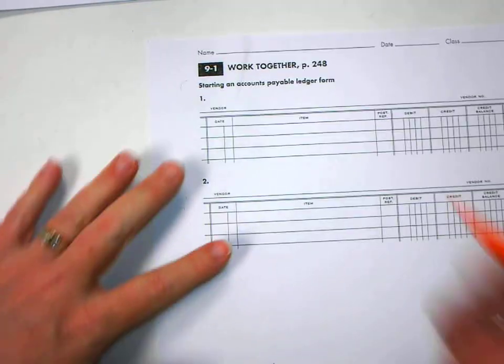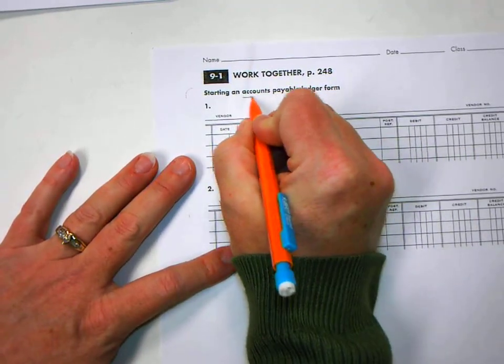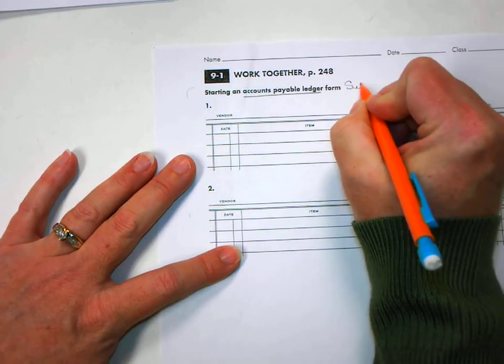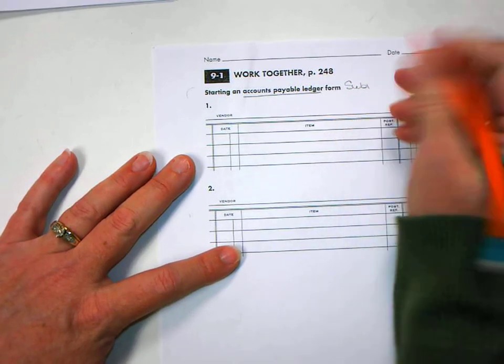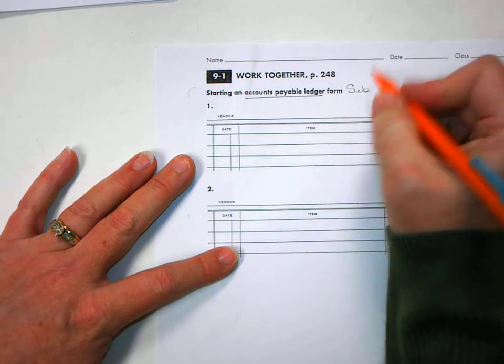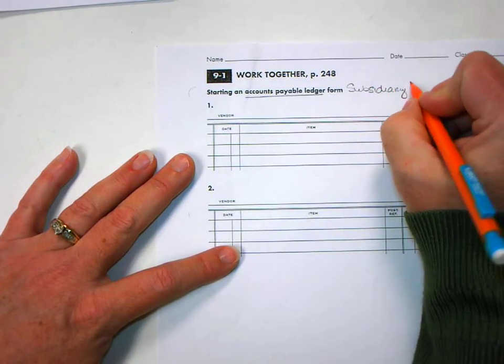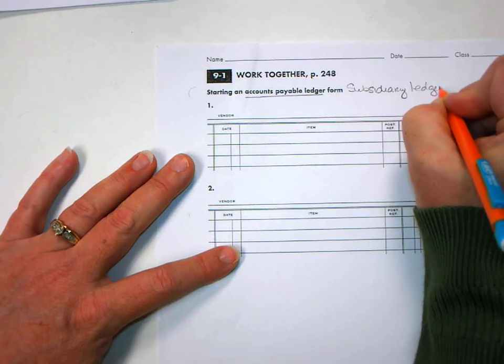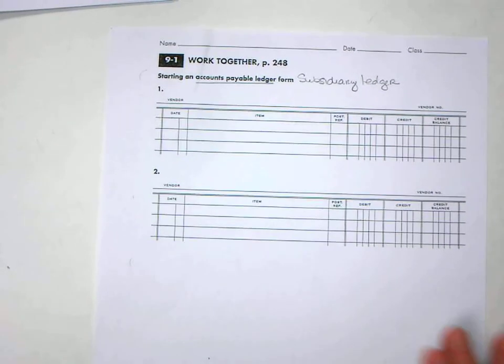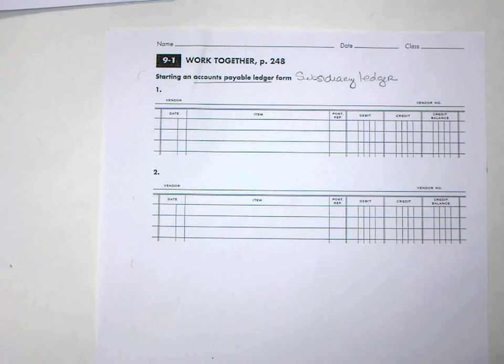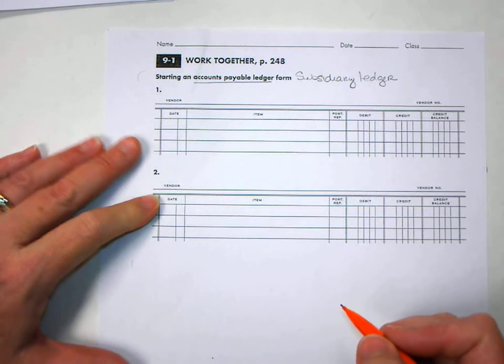So, this is an accounts payable ledger form, and please note that it's a subsidiary ledger. Okay. And again, it gives us the company name as Warren River Supply.